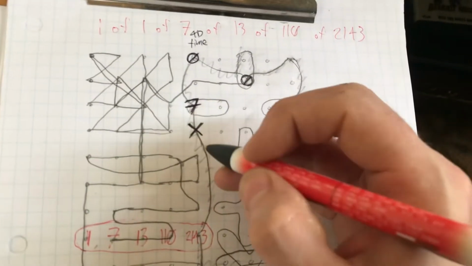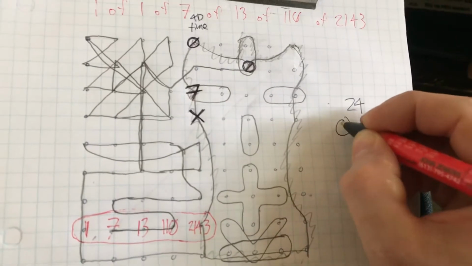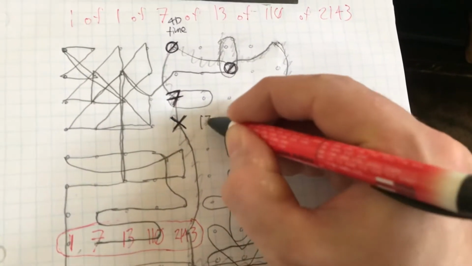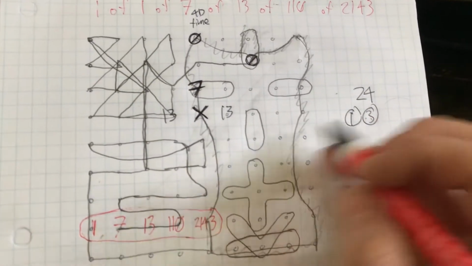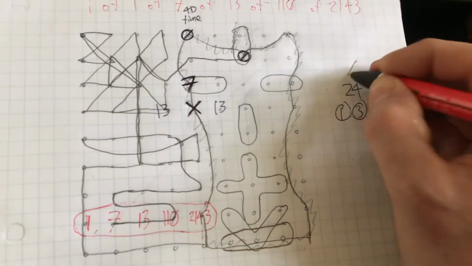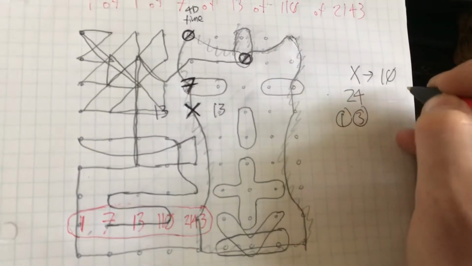Now, how is that a 13? Well, an X is the 24th letter, which could be represented as a circled 1 and a circled 3. Fitting, because beside it here is a 13 and 13. Let's just say it's a 1 of 1 of 7 of 13. Now, this is one way of representing an X. The other way of representing an X is that it's a Roman numeral for the number 10.